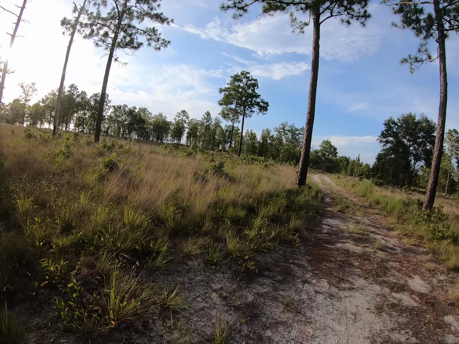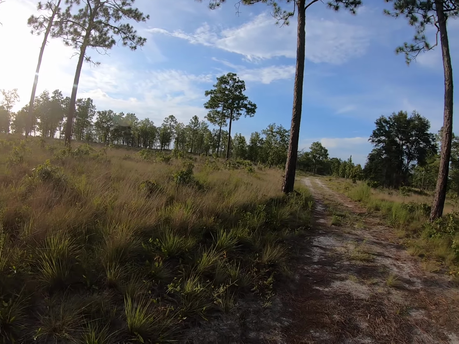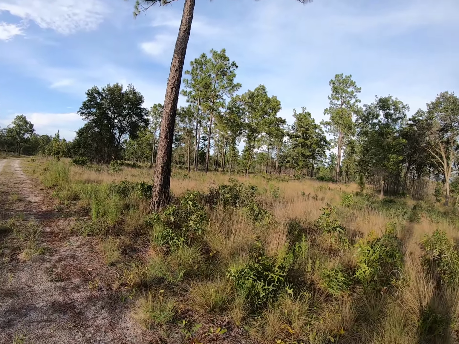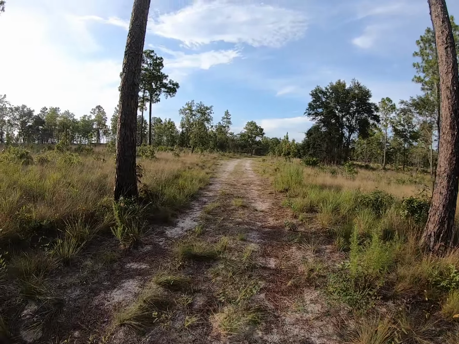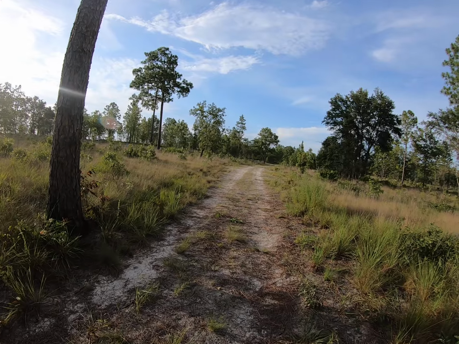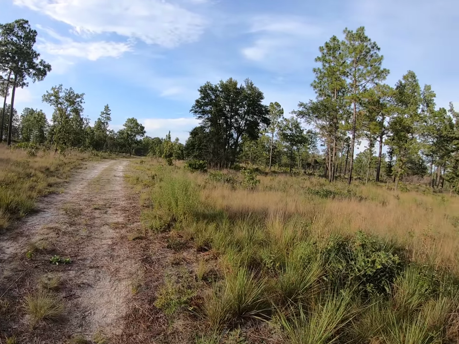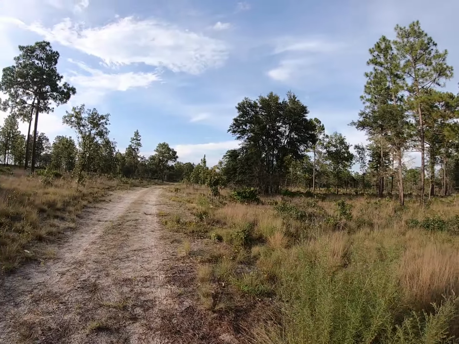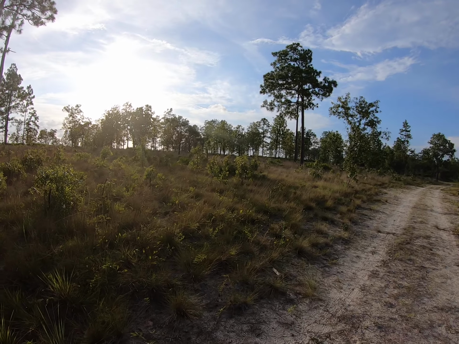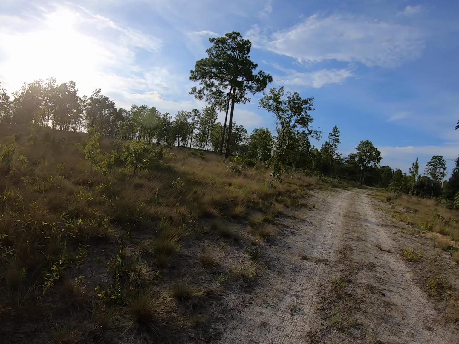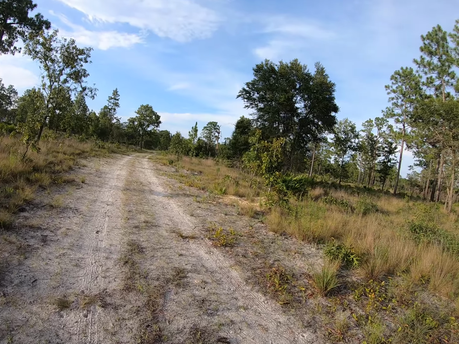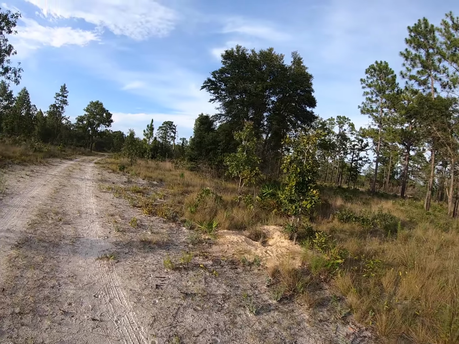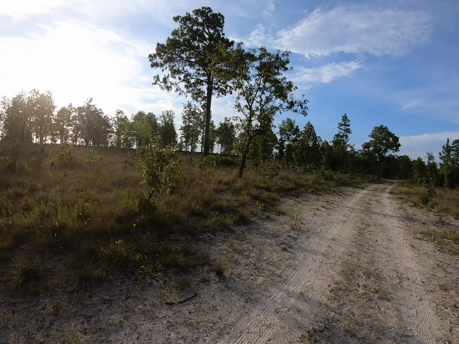I'm over here at Bellridge Longleaf Environmental Management Area, and it's about a 40-minute drive northwest of Gainesville, Florida. And Bellridge Longleaf Environmental Management Area is about 300 acres, and it consists entirely of Sandhill community. So, what is Sandhill community? And how do I know that's what I'm in right now?